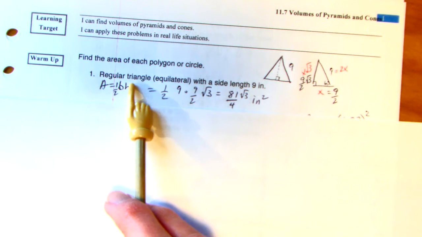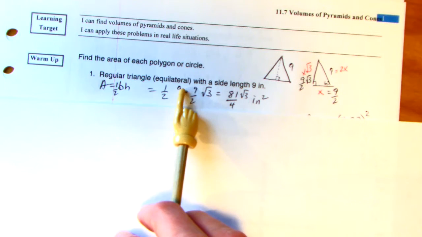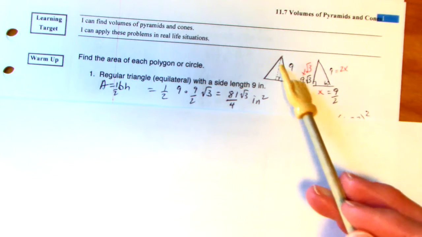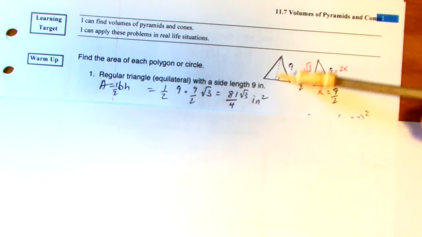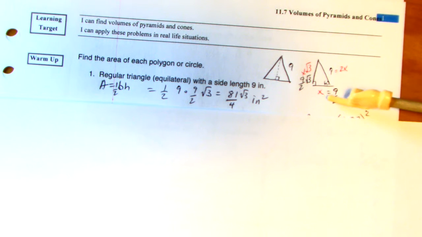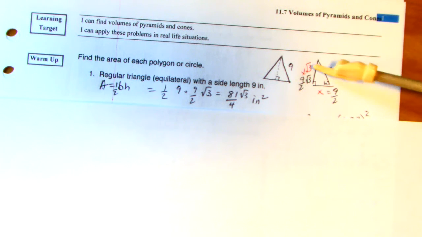Okay, so we have a regular triangle. It's an equilateral with a side length 9. What's nice about an equilateral triangle, it's 60, 60, 60. But when I drop an altitude here, I have a special triangle, 30, 60, 90. And we know the side length is 9. So remember the formula, x, 2x, x square root of 3.